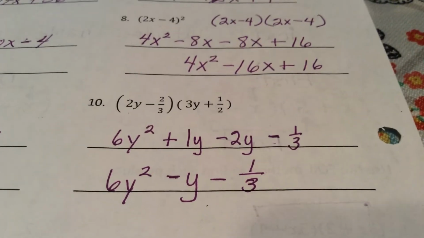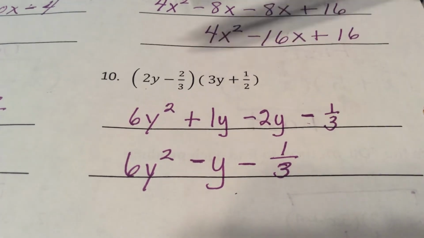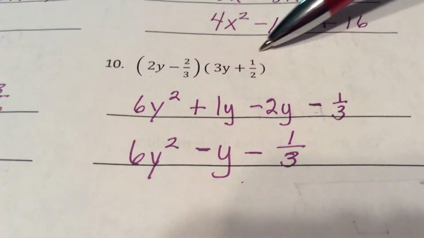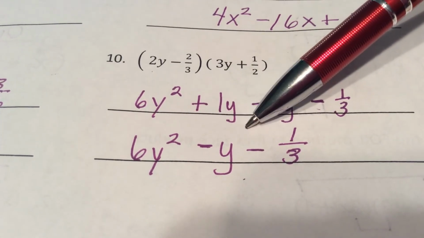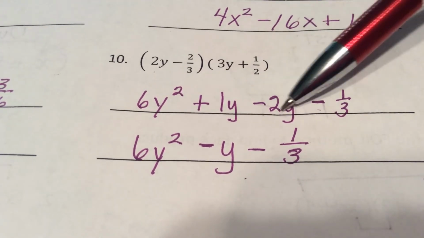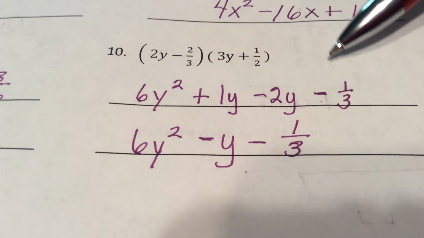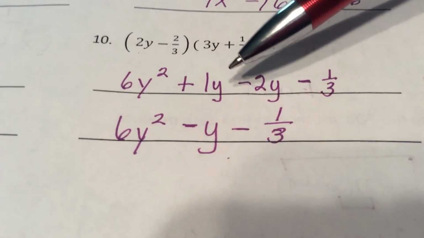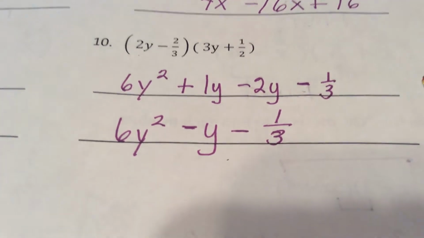On number 10, when we take 2y times 3y, we get 6y squared. Outside, 2y times positive 1/2. 2 times 1/2 is 1, so we get plus 1y. Inside, negative 2/3 times 3 gives us a minus 2y. Last, negative 2/3 times 1/2 is negative 1/3. We get 6y squared. 1 minus 2 is negative 1y, or minus y, minus 1/3.